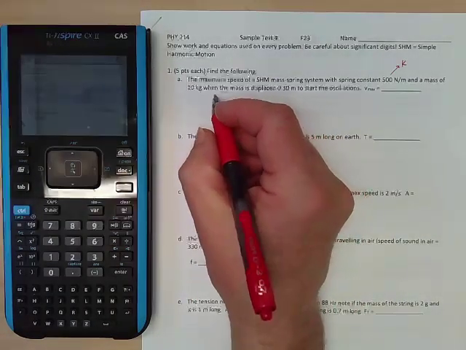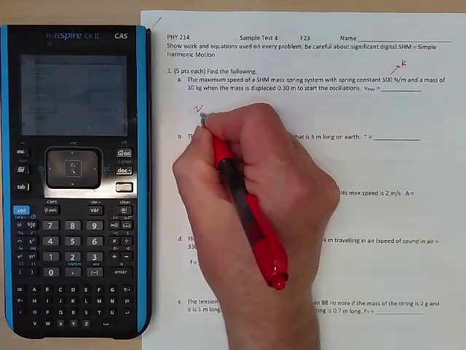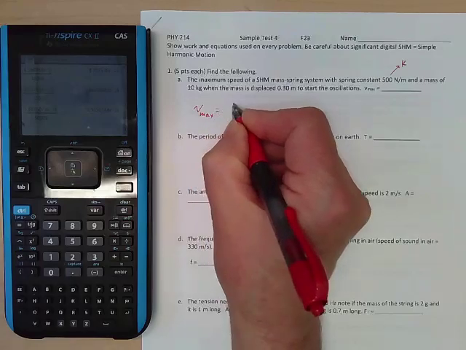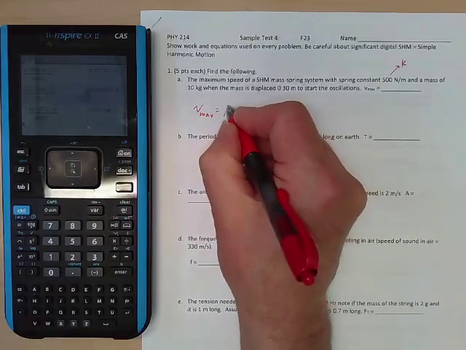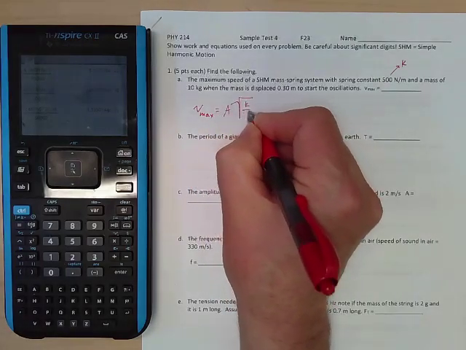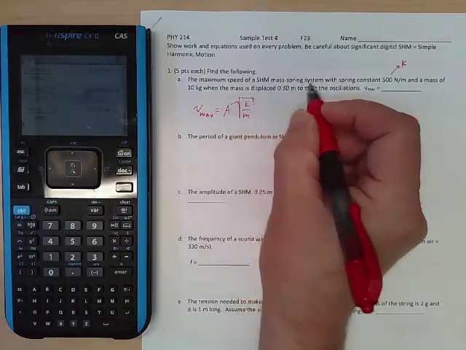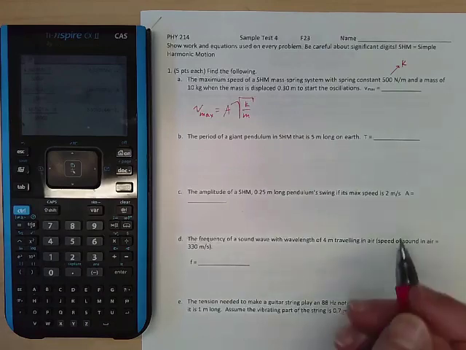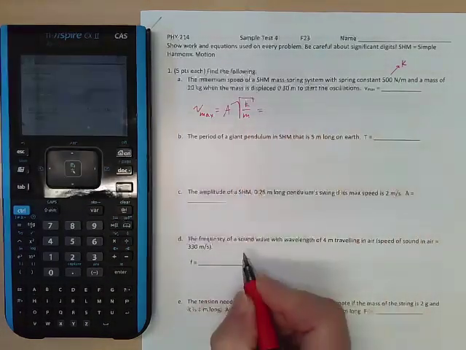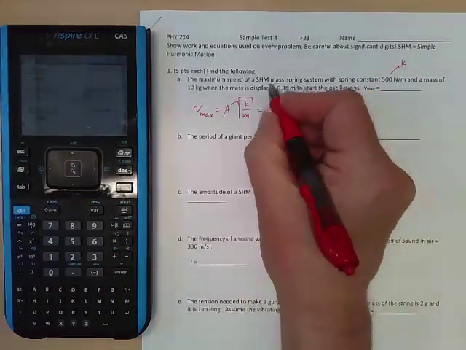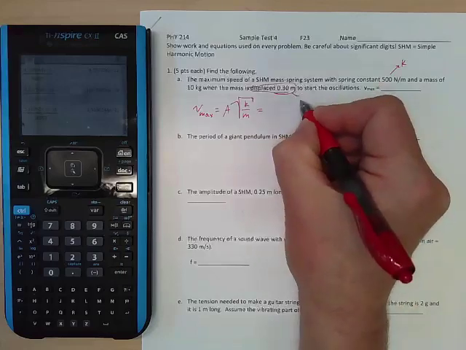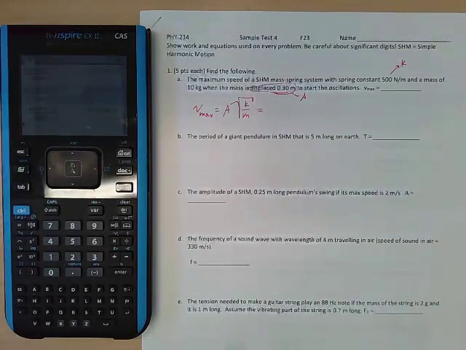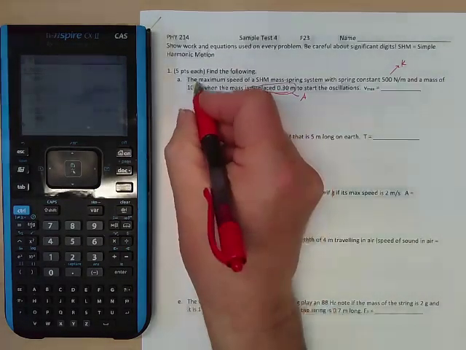So we have a formula. We could go back to energy, but we can go ahead and use the formula. Vmax is A times the square root of K over M. K over M for the mass spring system is kind of the defining constant, just like for the pendulum it's G over L. And we have the mass is displaced to start the oscillations. We're assuming that's the maximum displacement, so that's going to be A. We got M, so we got everything.